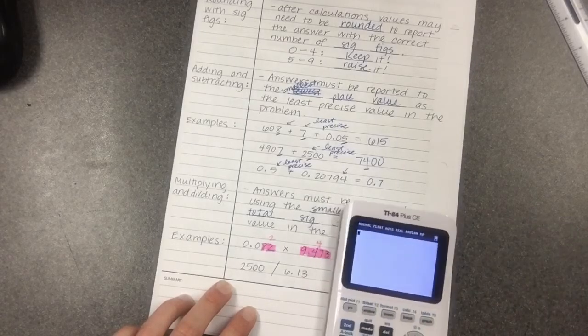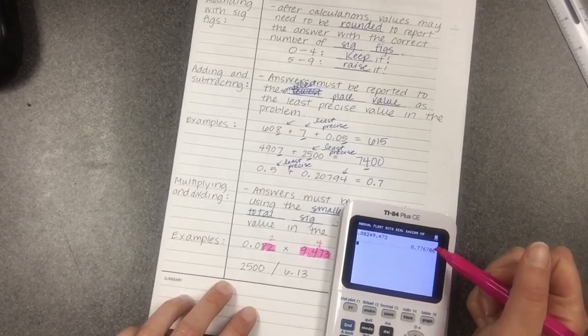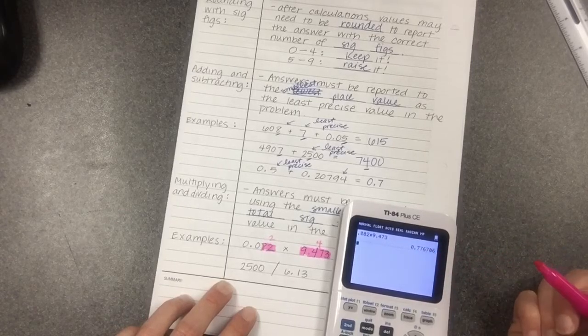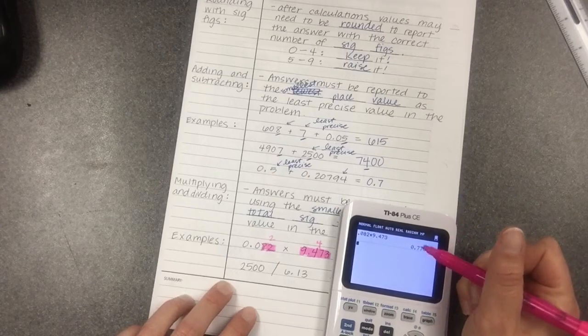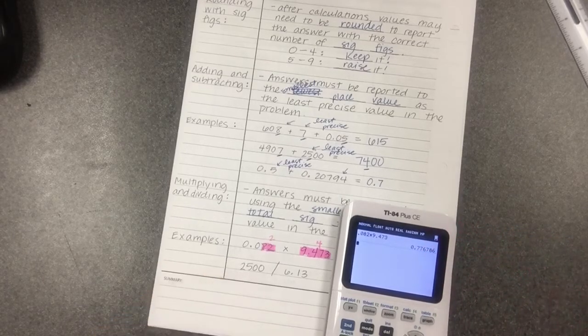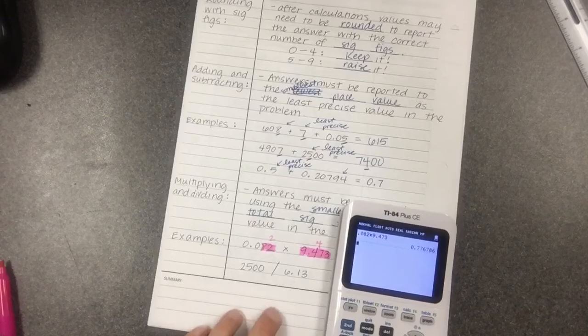So if I go ahead and multiply it, I get this number here with 6 decimal digits. I'm going to be allowed to keep 2. So I'm going to keep 0.77, and then look at the next number to round. The next number is a 6, which means that my last number that I'm keeping has to go up by 1. So my answer to this one is actually going to be 0.78.